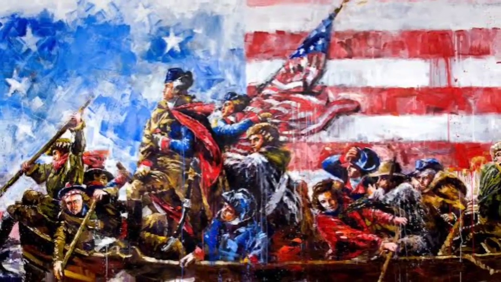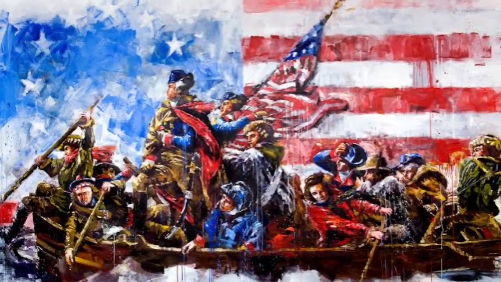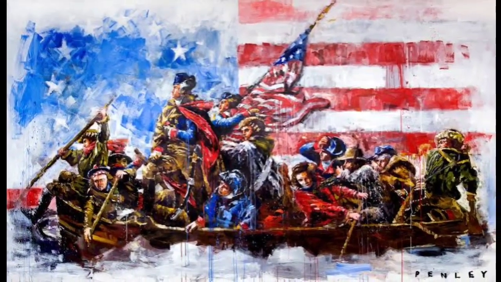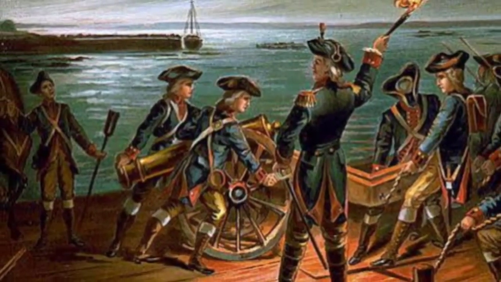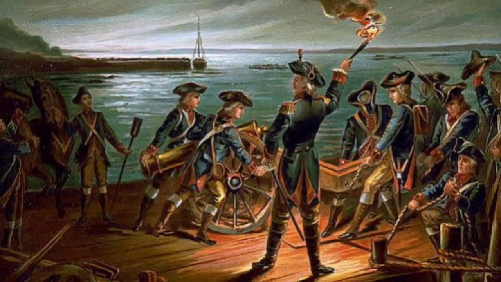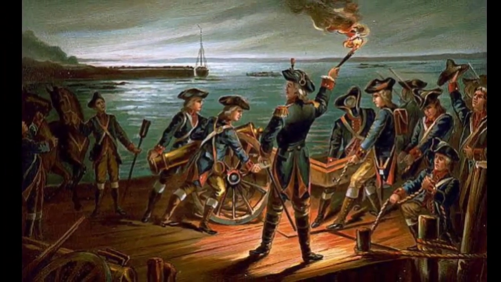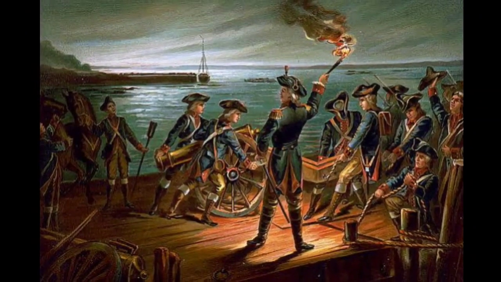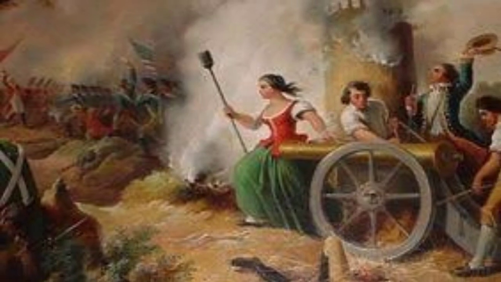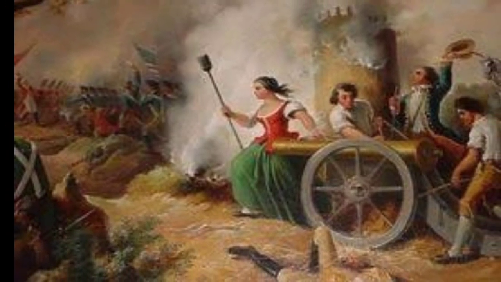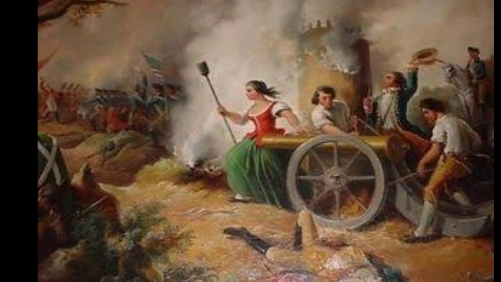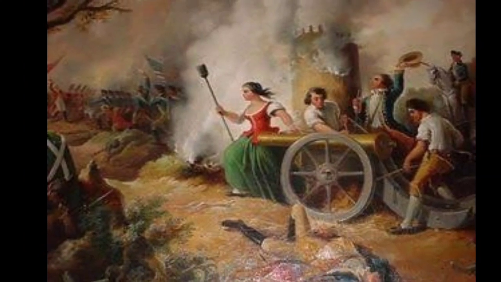Prelude to War, Causes and Tensions. The roots of the American Revolutionary War lay in the growing discontent among the American colonies with British policies. Key issues included: 1. Taxation without representation. The imposition of taxes such as the Stamp Act 1765 and the Townshend Acts 1767 without colonial representation in Parliament fueled resentment and protest among colonists.